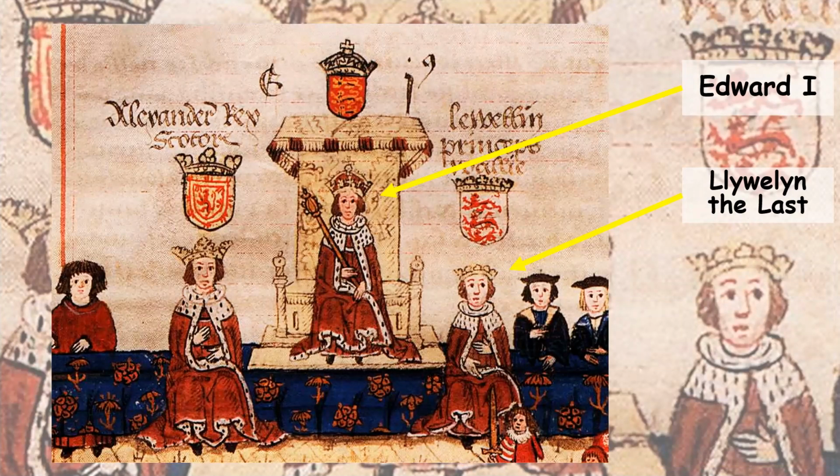Here we can see a picture that was paying homage to Edward I. You can see on the left is the King of Scotland, and on the right you can see Llywelyn the Last, and in the centre, above both of those, is Edward I. So he's showing that he's ruling both of these countries and he's in charge of them both.